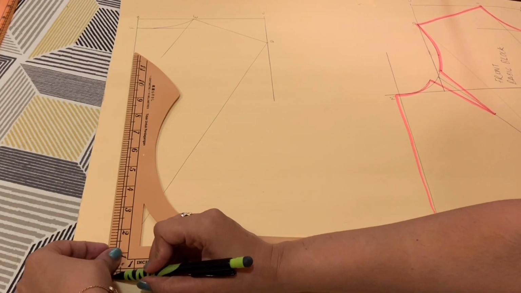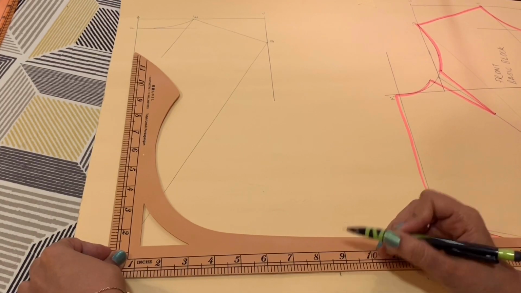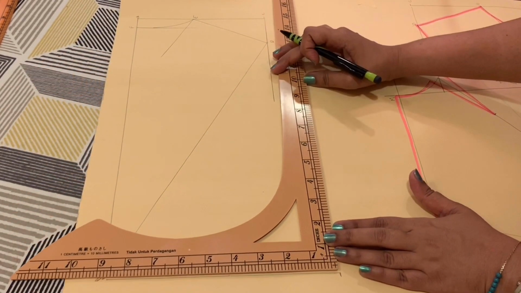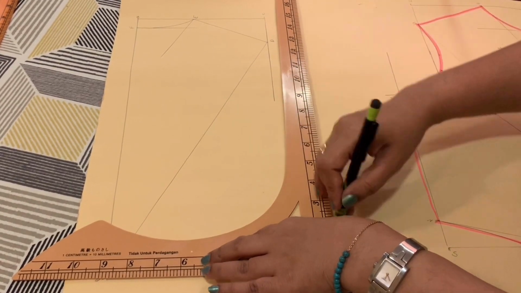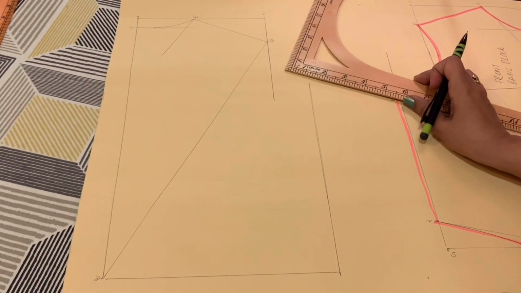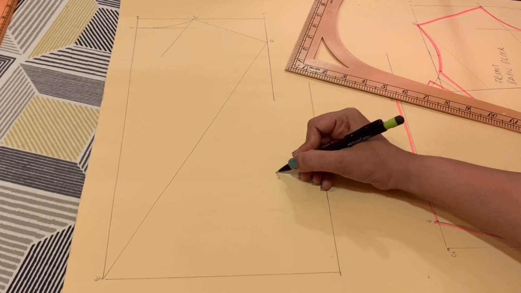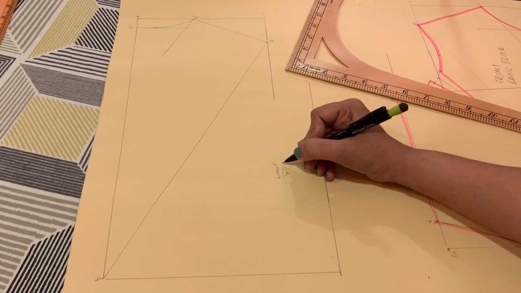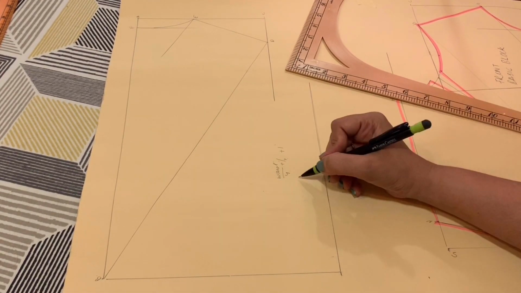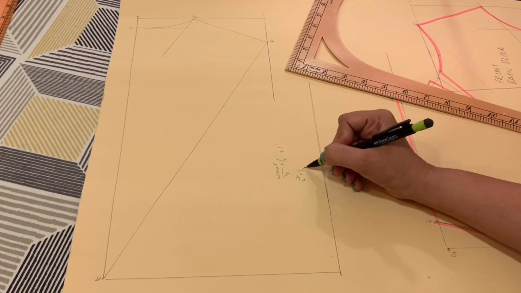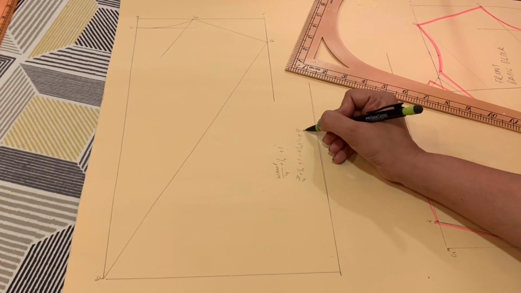Now at the waist, again your bust divide by 4 plus quarter. So if your bust is 34, divide by 4, 8 1/2 plus quarter, 8 3/4. Mark that point and draw a straight line up from there. On that line, mark your waist measurement. So if your waist is 28, 28 divided by 4 is 7 plus quarter, 7 1/4. Add another 1 inch in that for the dart. So it becomes 8 1/4.